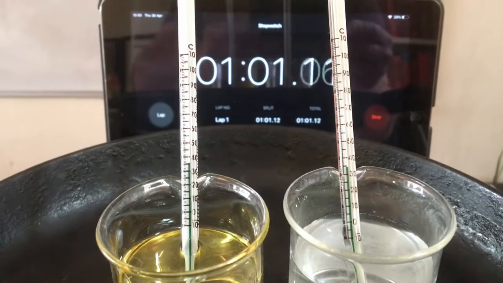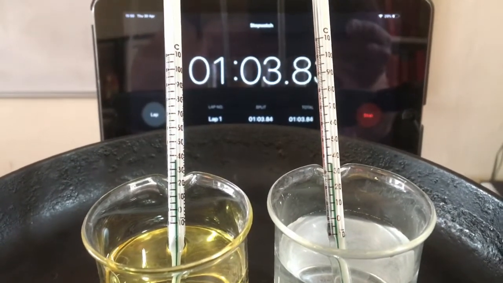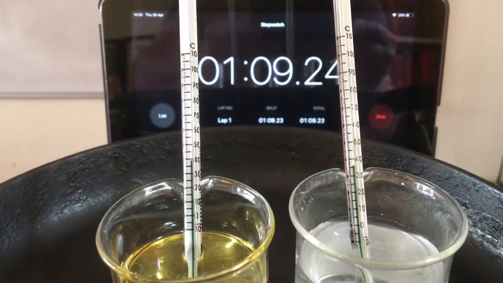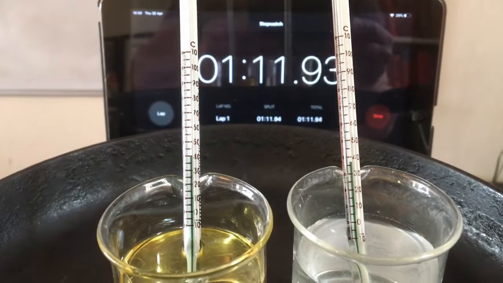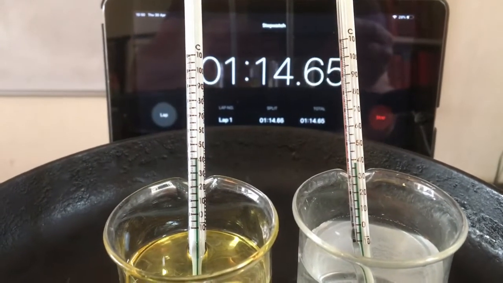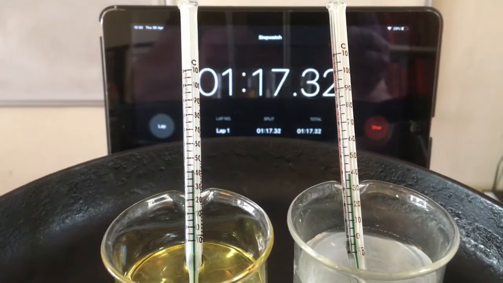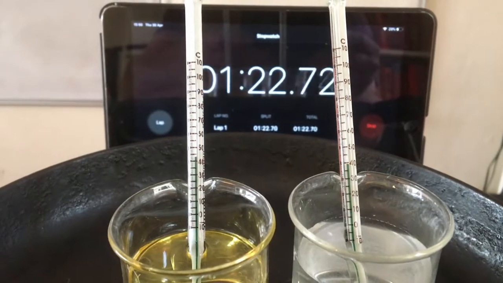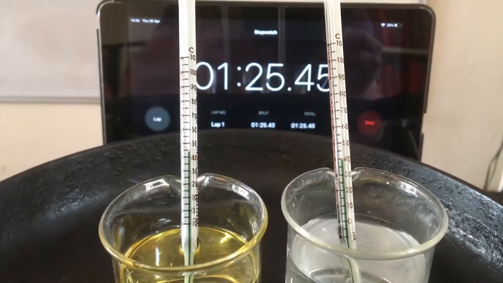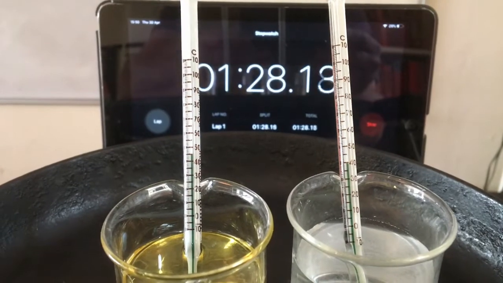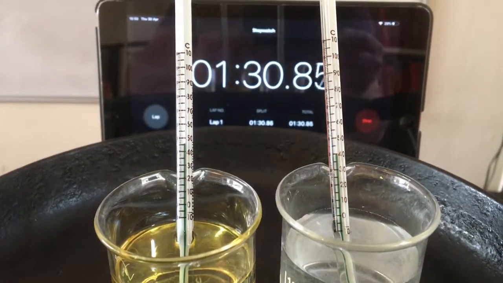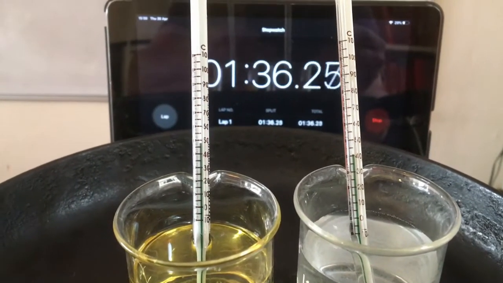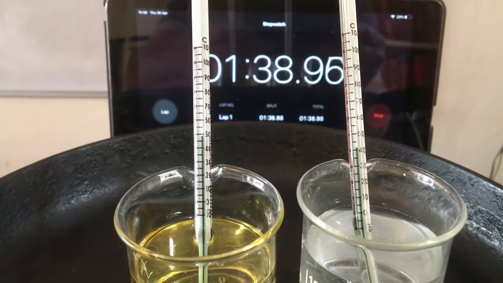So I'll keep this going. I think we might have to cut or speed this up. Now you can see that the oil is at 40, seems to have overtaken the water, which is at about 38. So both of these have got the same amount of thermal energy going into them. They're on this big cast iron pan which is nice and hot. So they've got the same thermal energy in them, and yet the oil appears to be heating up quite considerably faster than the water was.